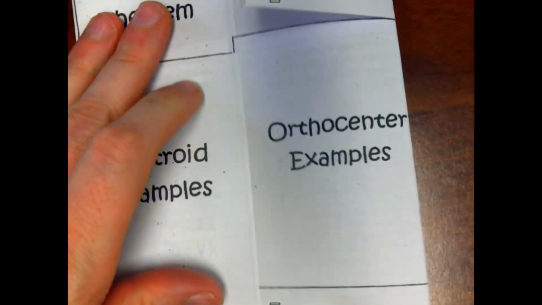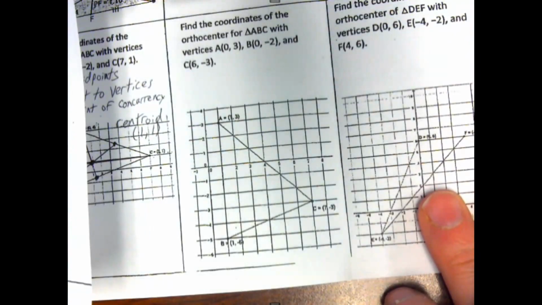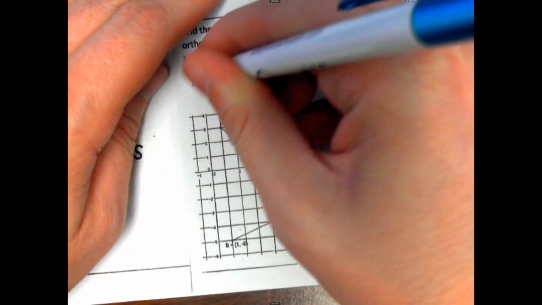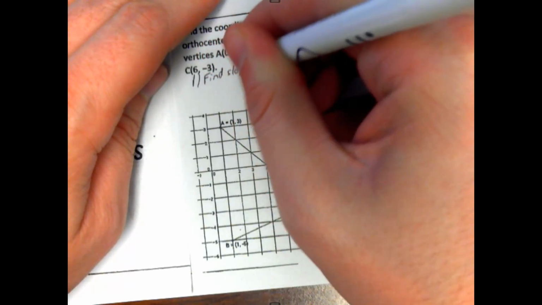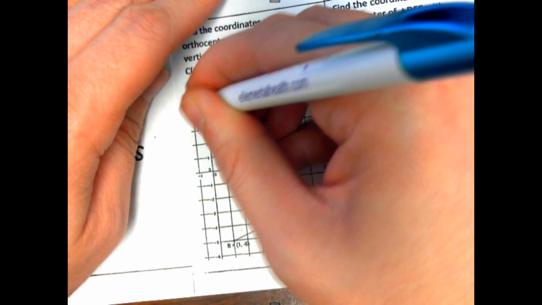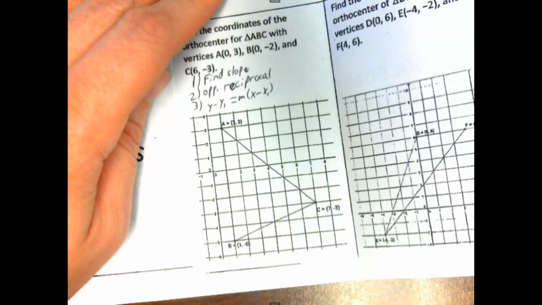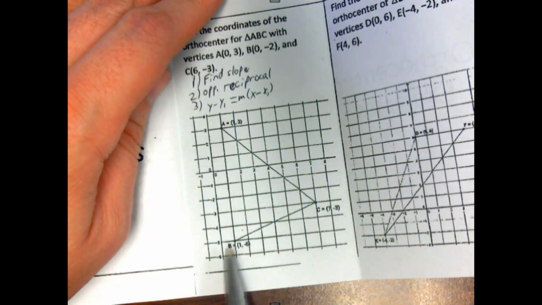Now, finally, some orthocenter examples. So find the coordinates of the orthocenter for ABC with these vertices. So there's 3 steps to this process as well. 1, find the slope of each side of the triangle. 2, find the opposite reciprocal, because we're going to find a perpendicular line. And 3, use point slope form, y minus y1 equals m times x minus x1, to use the perpendicular slope and the point, that's the vertex, to draw our altitudes so that we can find the orthocenter where they cross.